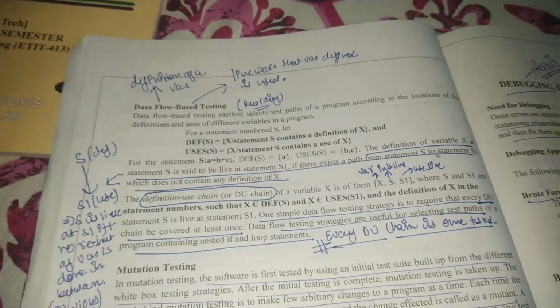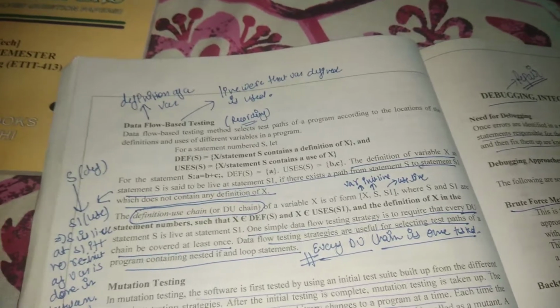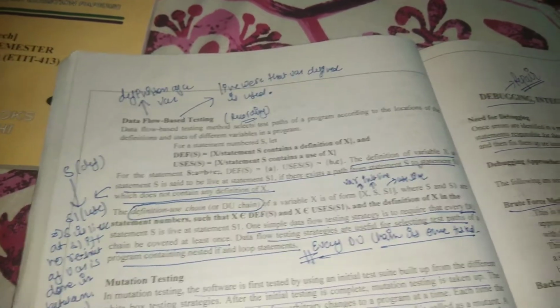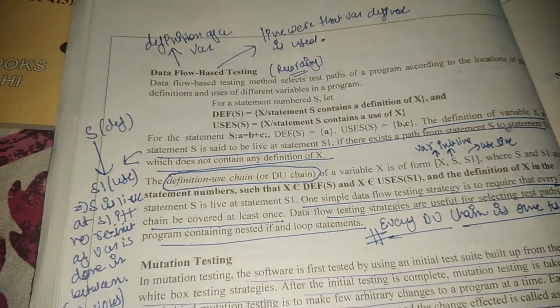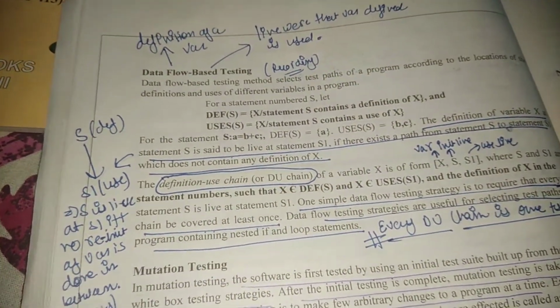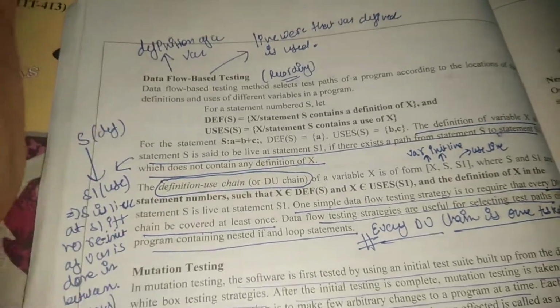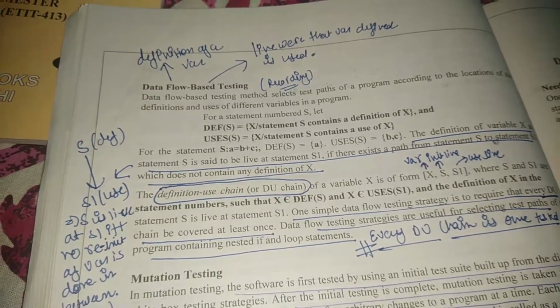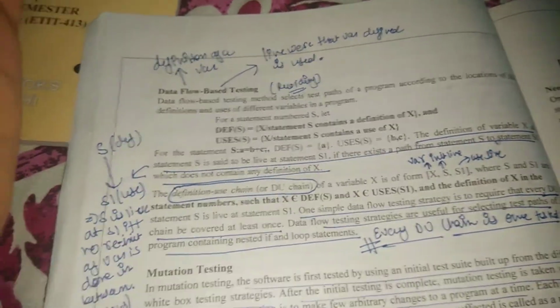So what happens in data flow based testing is that we create DU chains, definition use chains. And what is a DU chain? It is very simple. Suppose in any program there are two lines. In one line you would be initializing a variable, in another line you will be using that variable.